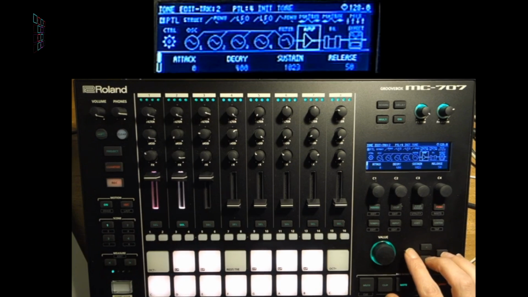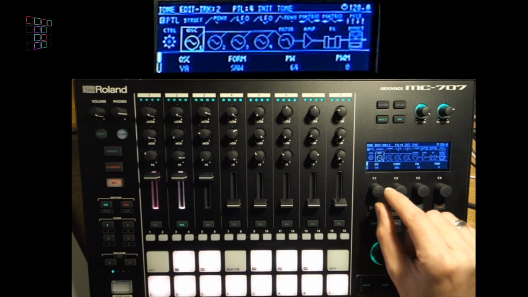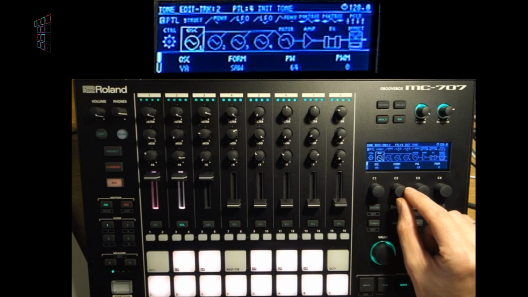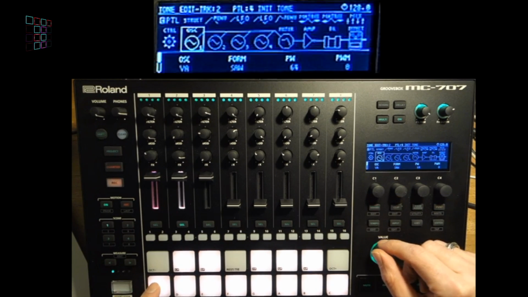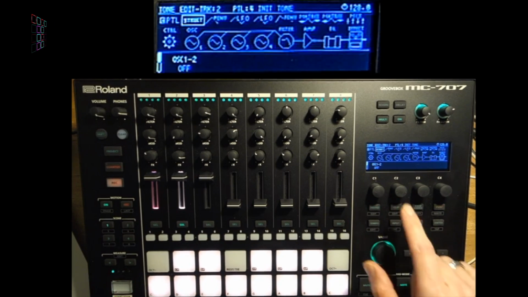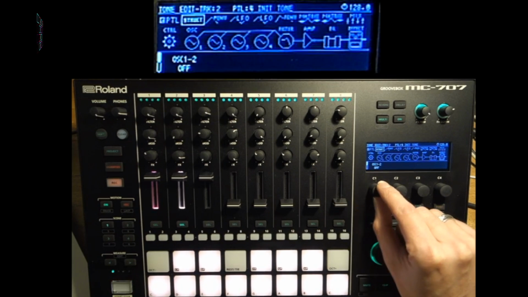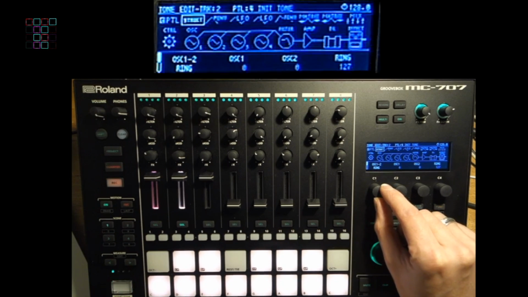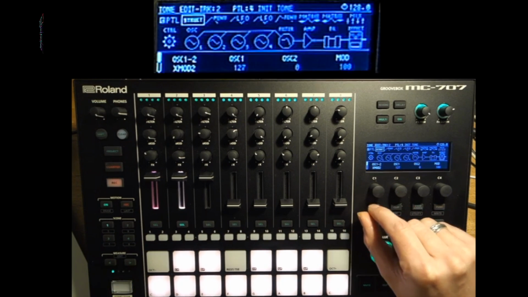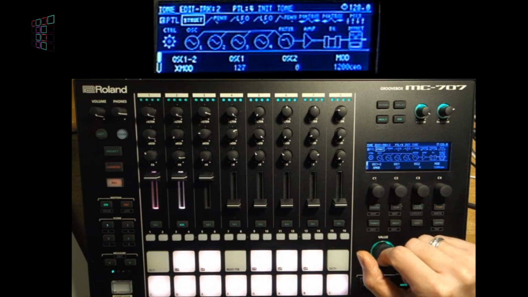If we go to our first oscillator, by default that's a virtual analog oscillator type and the waveform is a sawtooth, and it just sounds like this. If we use the up arrow and go up to structure, you can see that it's currently set to off. If we switch it on, we can choose sync, ring, Xmod and Xmod 2 or cross mod 2. So we're going to use cross mod 1.